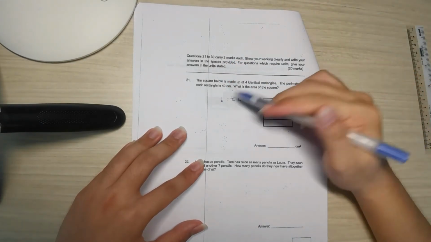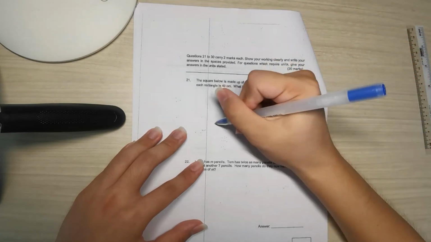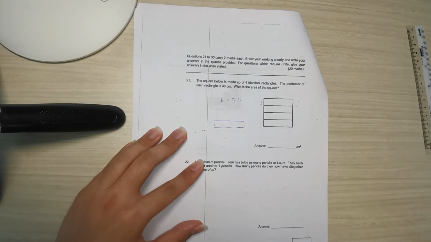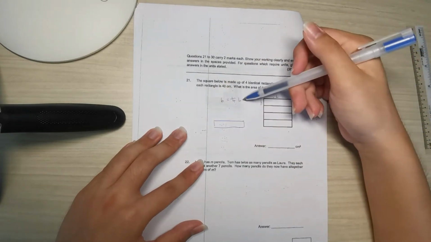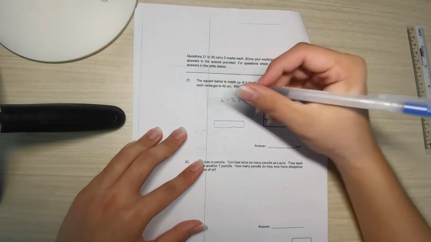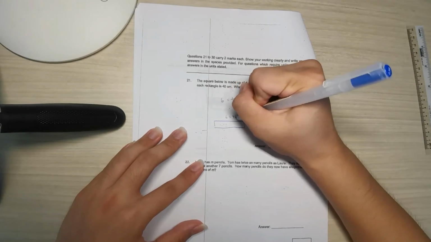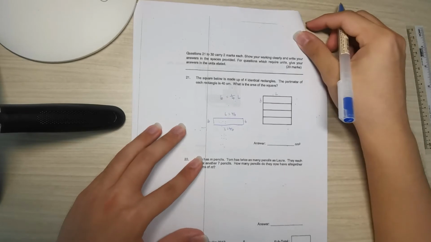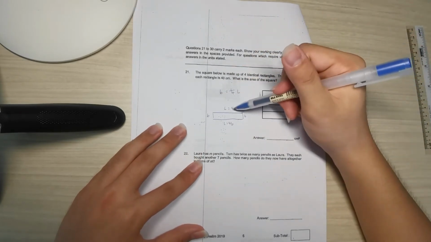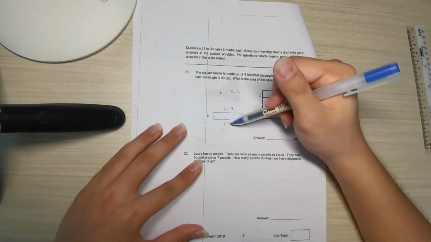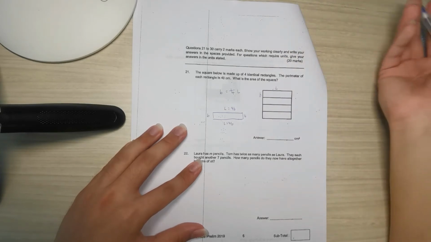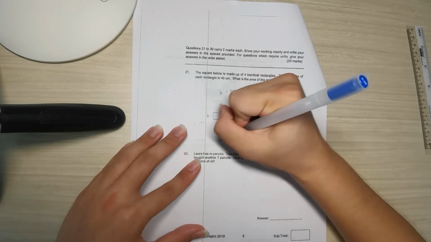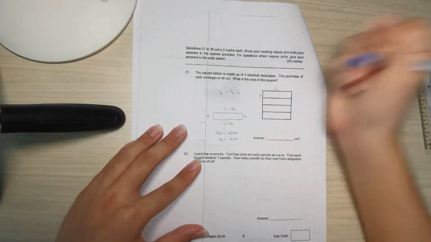So they tell you that perimeter of each rectangle is 40 cm. So let's draw a rectangle. So I'll just write a length, which equals 4 breadth, and breadth and breadth here. So in total, there's actually 4 plus 1 plus 4 plus 1, which is 10 breadth. So 10 breadth equals 40 cm. 1 breadth equals 4 cm.